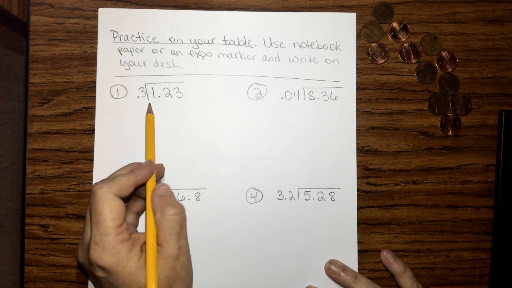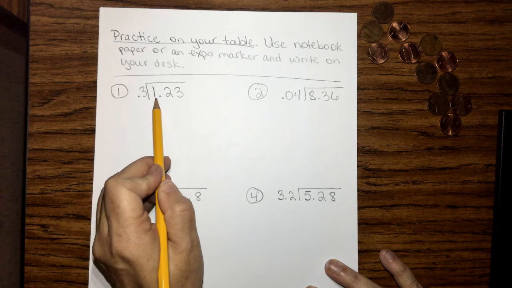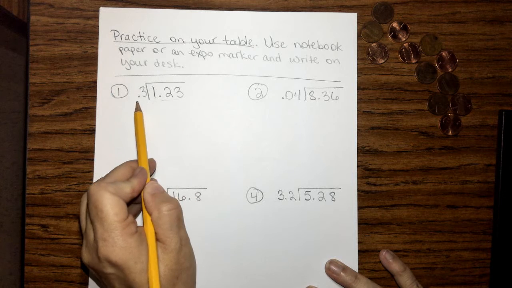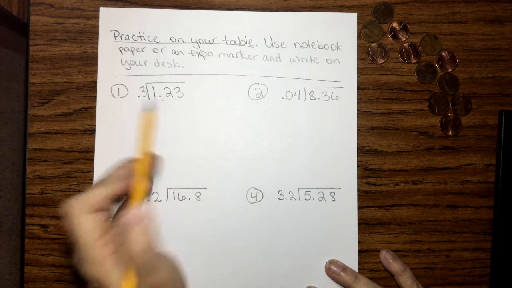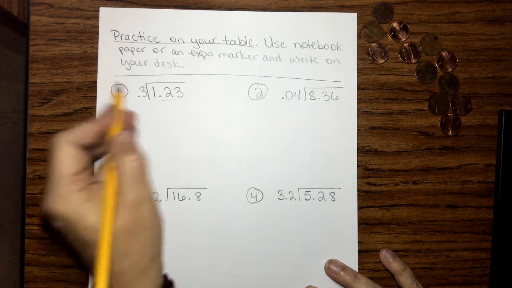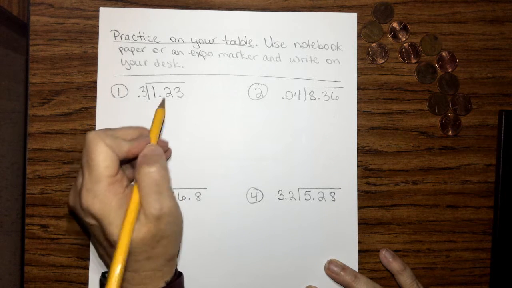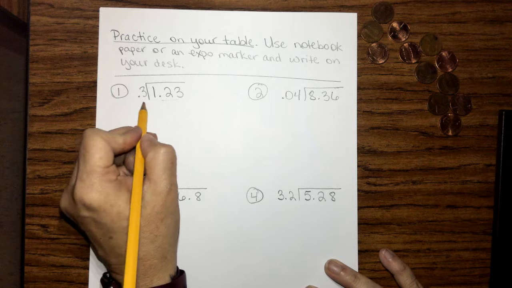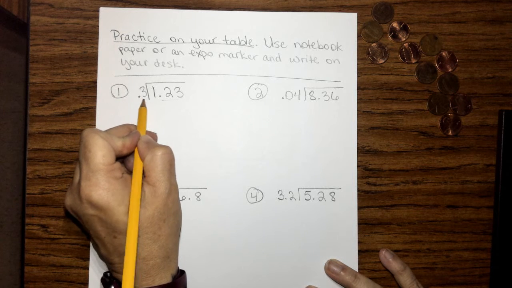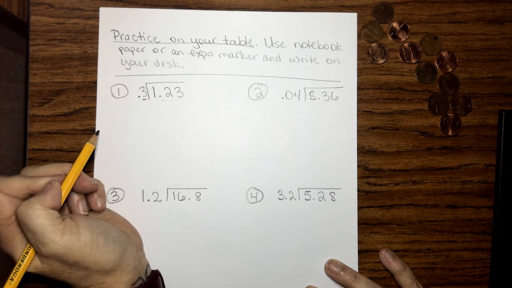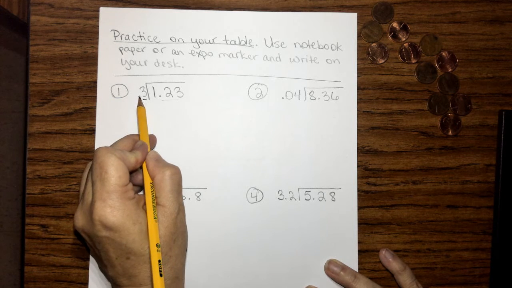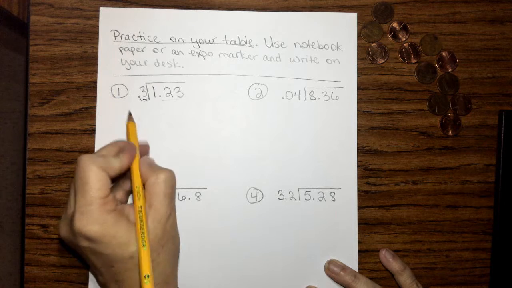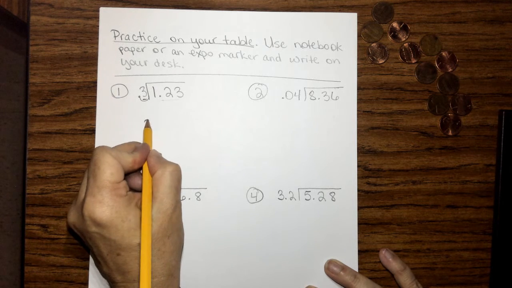Alright, so let's practice. So I want to take 1.23 hundredths and I want to split it up into groups of 3 tenths. How many groups would I get is what I'm asking. Well, let's make the division easier by making this a whole number. Well, here's my decimal, and how many digits do I have? You should say 1. That means I'm going to move my decimal 1 place to the right, giving me 3.